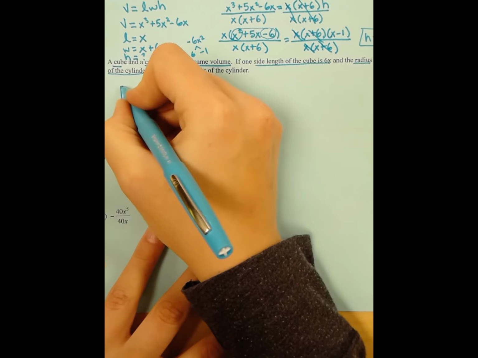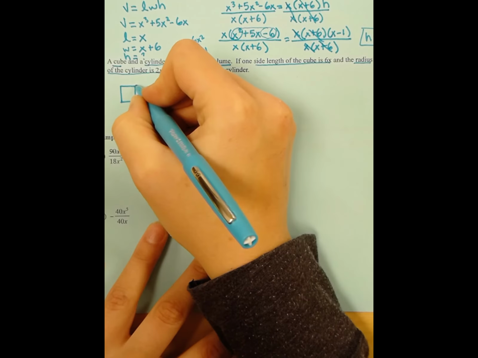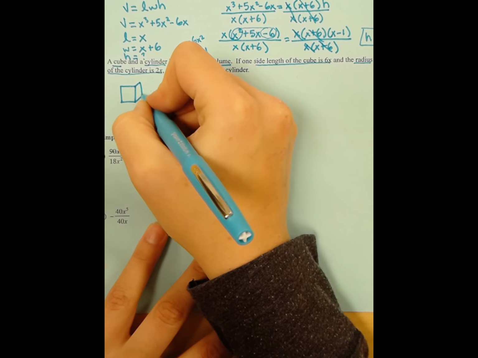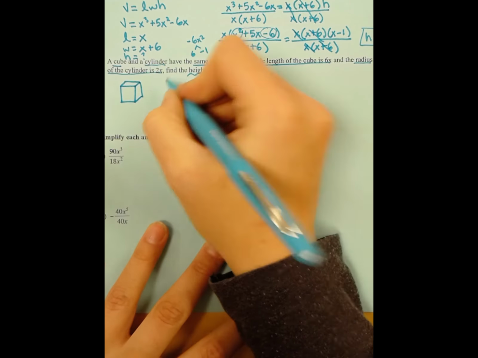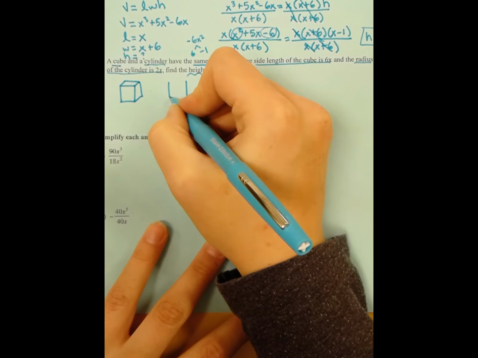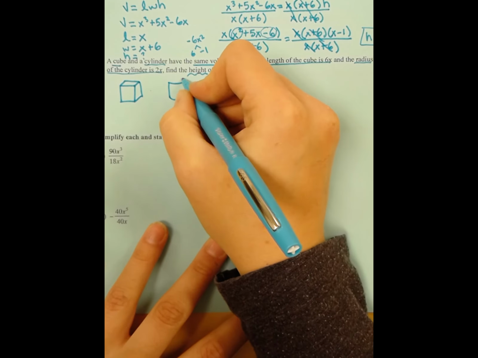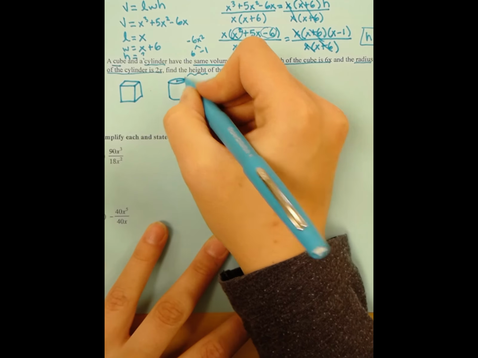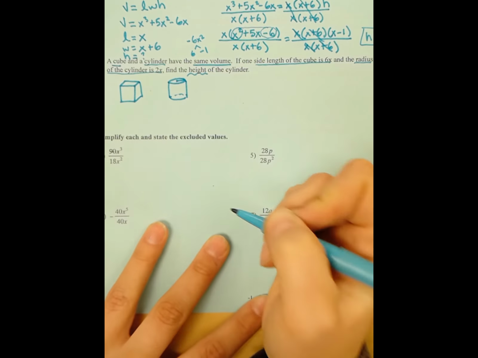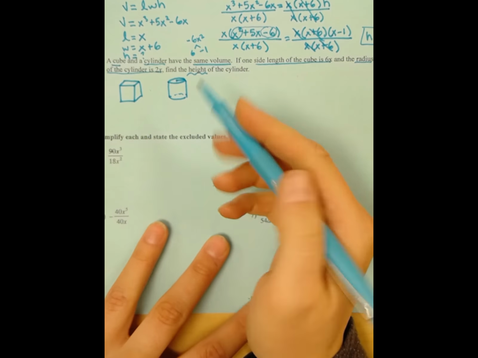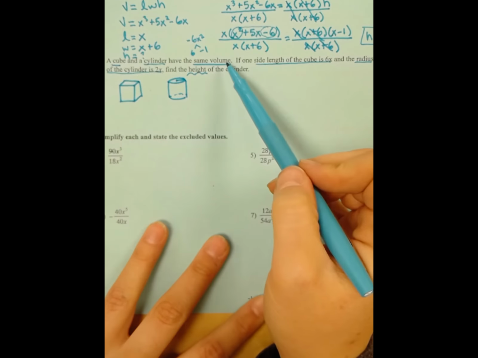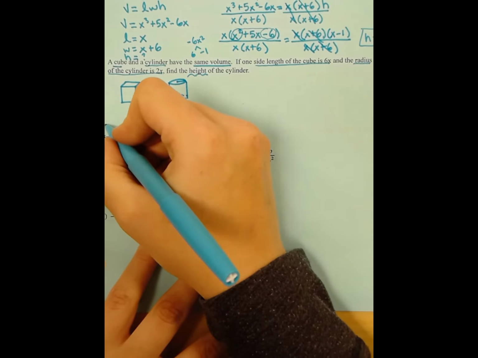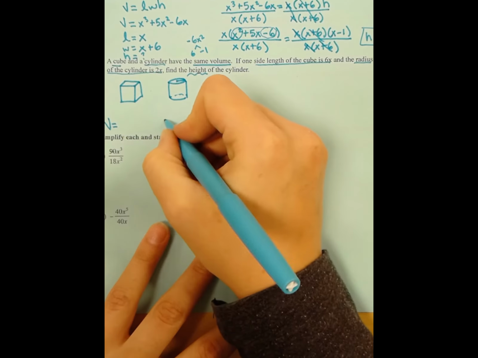So I know I have a cube and I have a cylinder. I know their volumes are the same, so I'm probably going to have to use their volume equations.